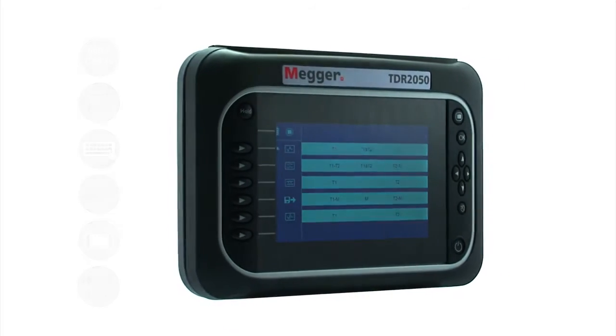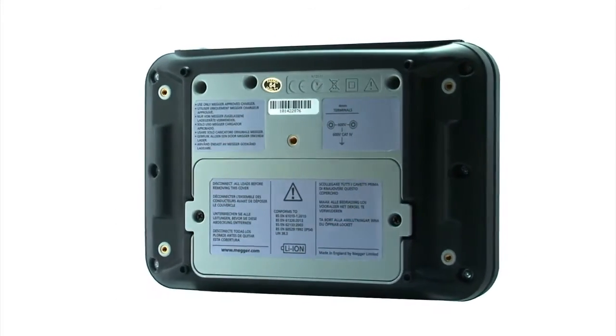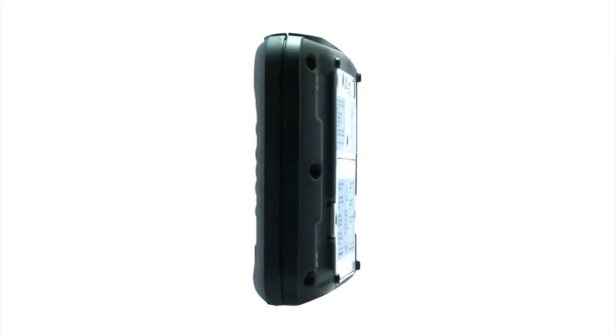The unit has many features which offer benefit to the user in everyday use. I'm going to demonstrate some of these in this, the first in a series of how-to video guides for tdr2050.